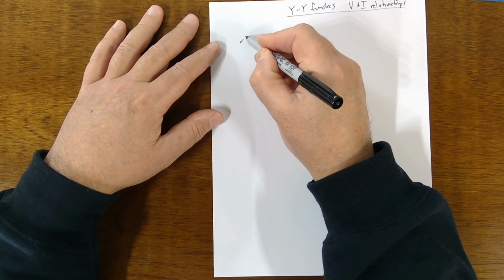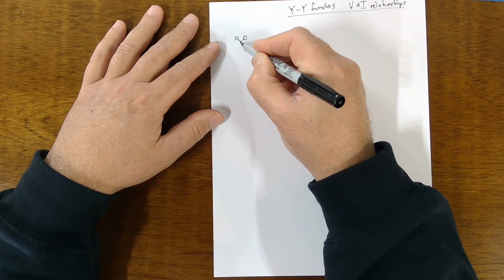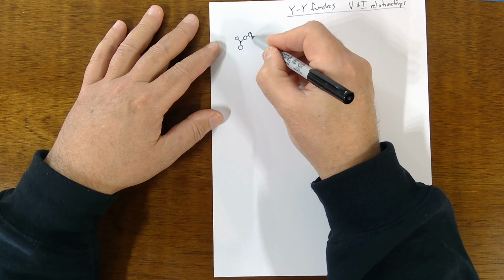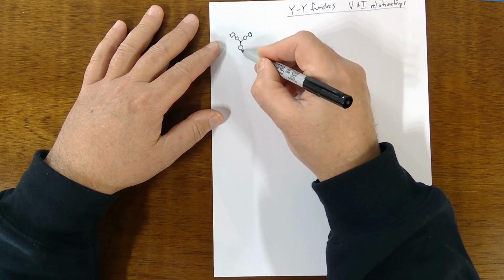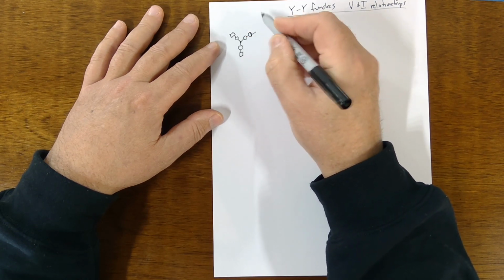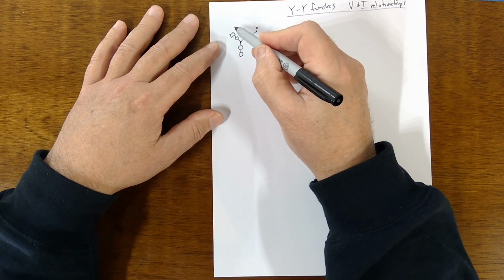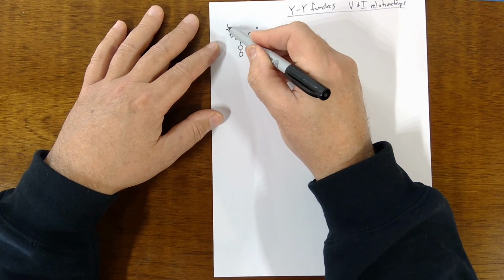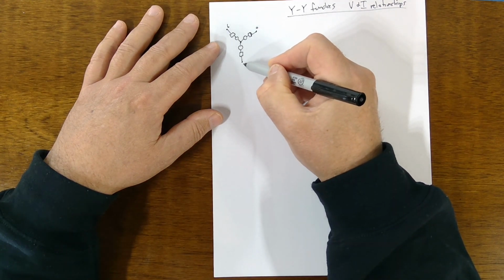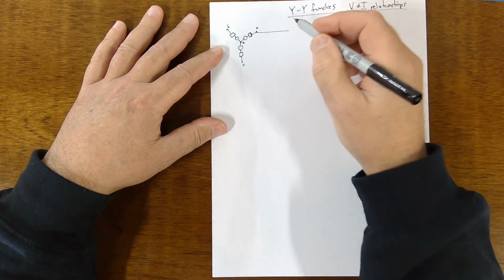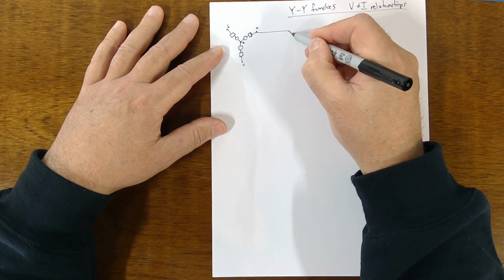So let's draw that. We've got 3 voltage sources and their impedances. And this comes up to a little terminal A, little terminal B, little terminal C, and then the neutral terminal. And these go over to 3 loads.